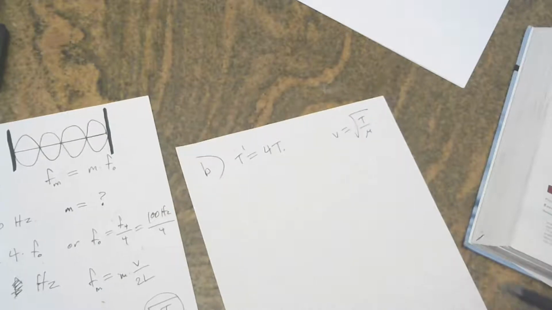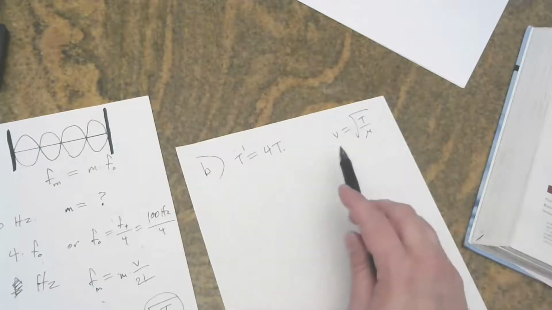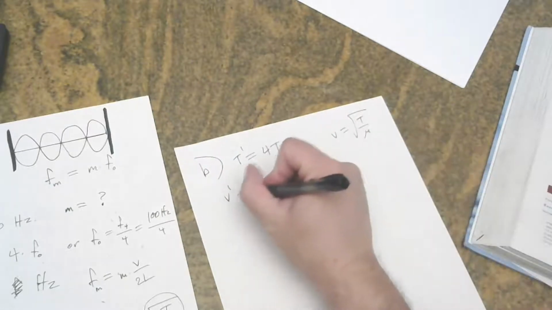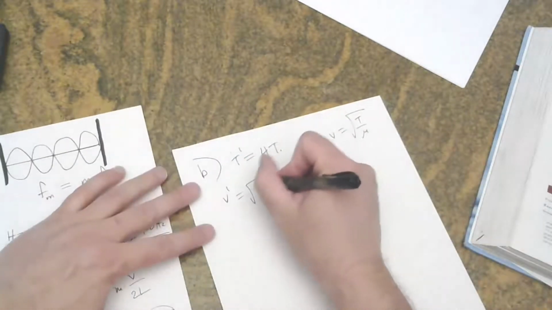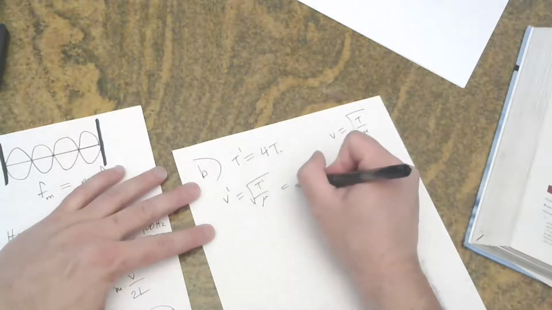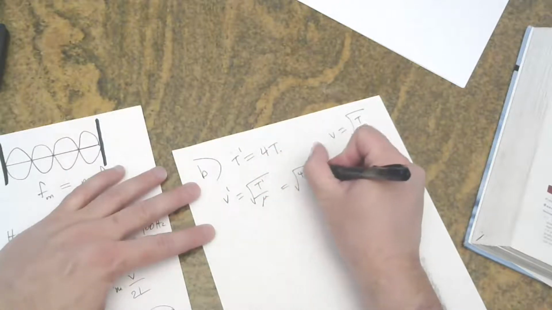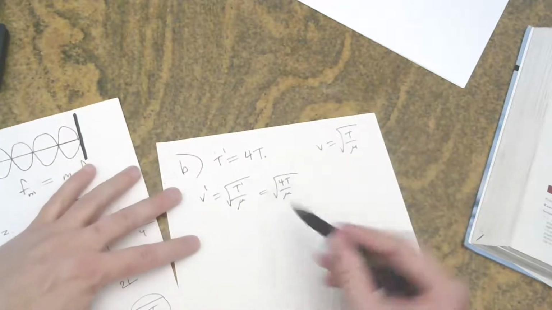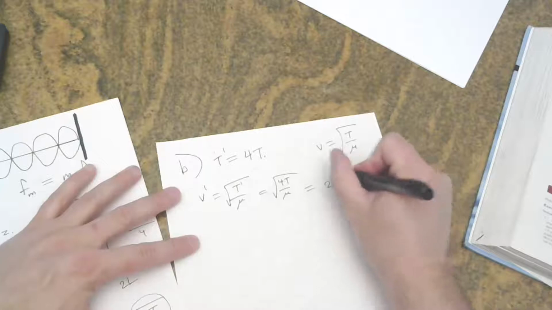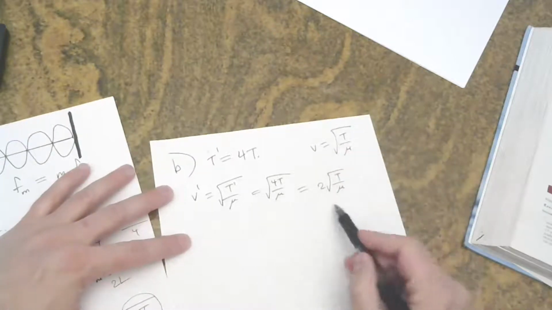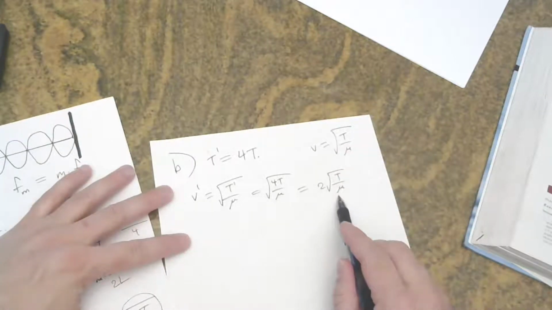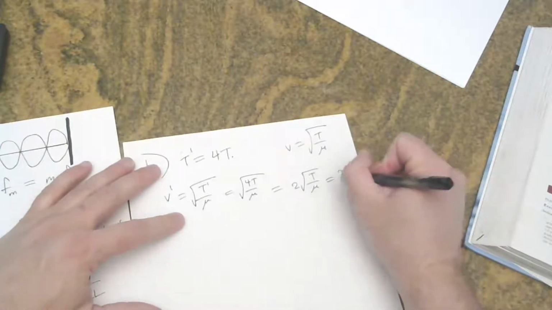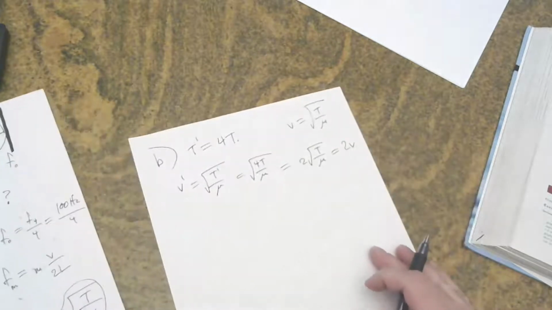Now, why don't we relate the new speed to the old speed? So v prime, I'll call the new speed v prime. It's the square root of T prime over mu, which is the square root of 4 times the old tension over mu. We can bring out the square root of 4, which is 2. And we recognize this is the old speed before the tension was increased. So this is 2 times the original speed.